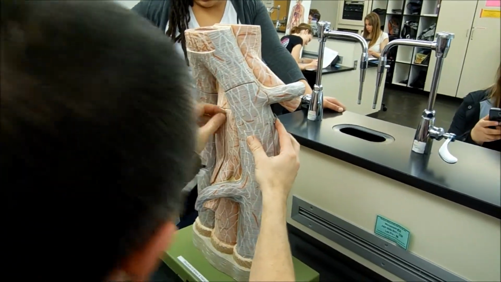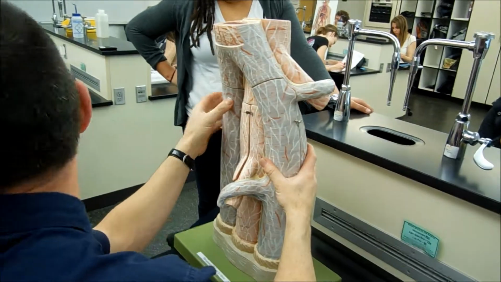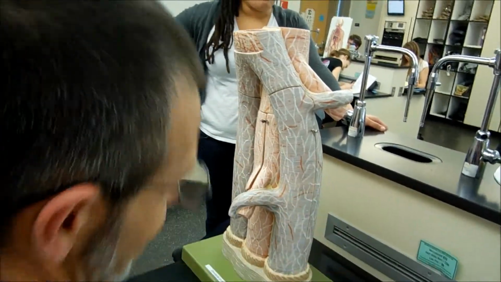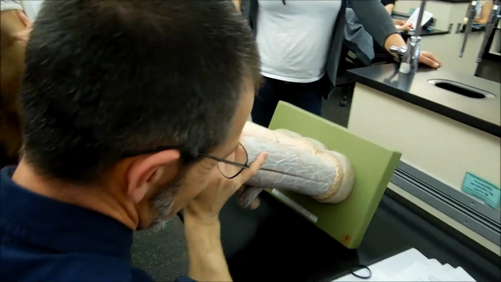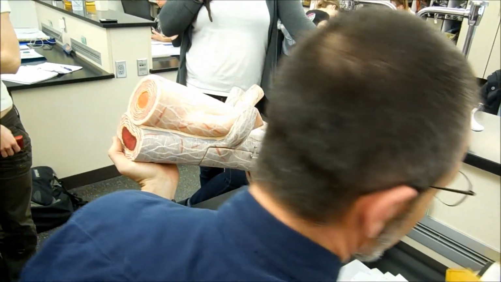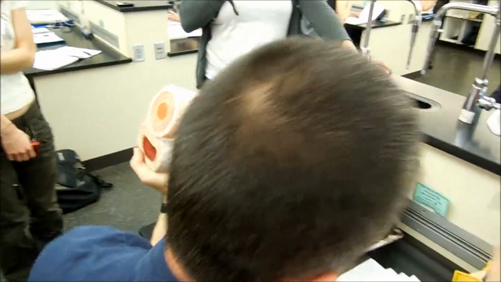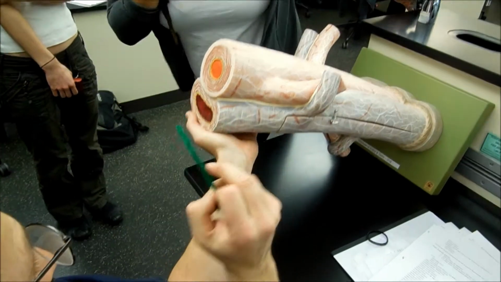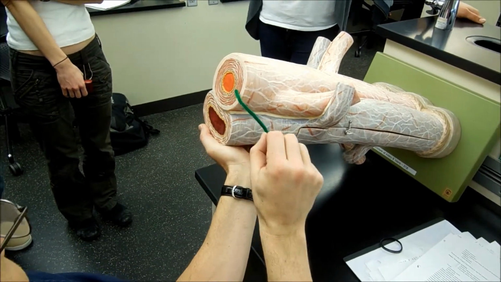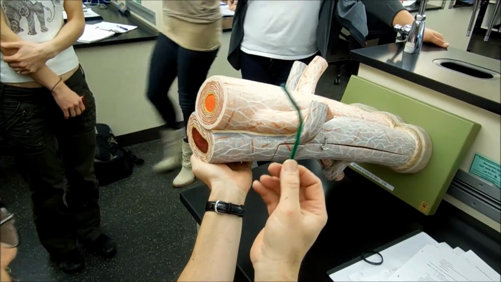All right, so let's go through this one since I was answering questions. What I would do on this model is I would look at it this way. Let me get out of your way. And I would say, okay, class, what is this one? And you'd say that's an artery because it's rounder, it's thicker. This one's a vein, not as round, not as thick.